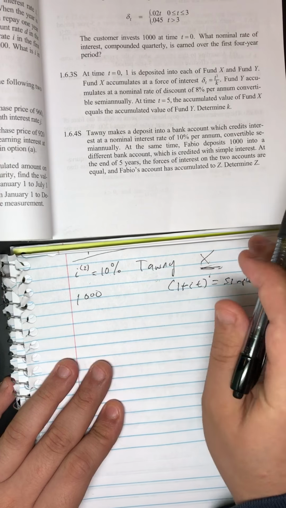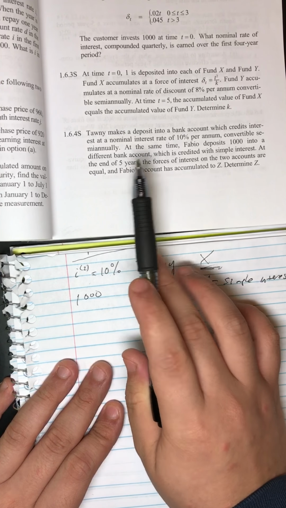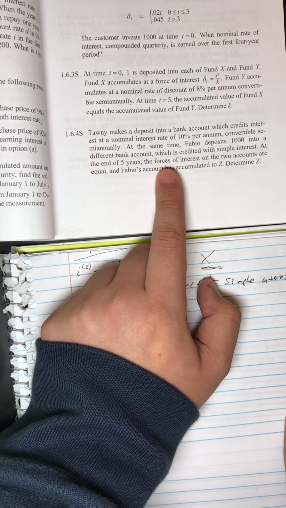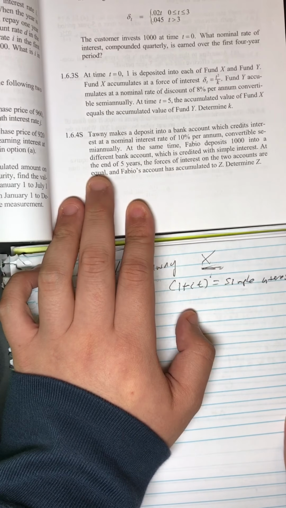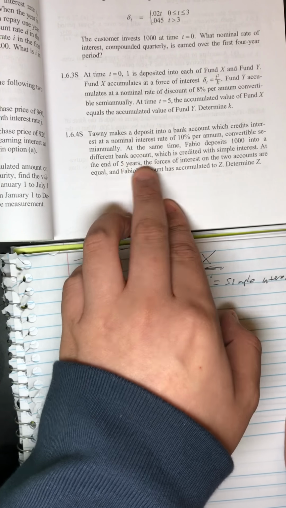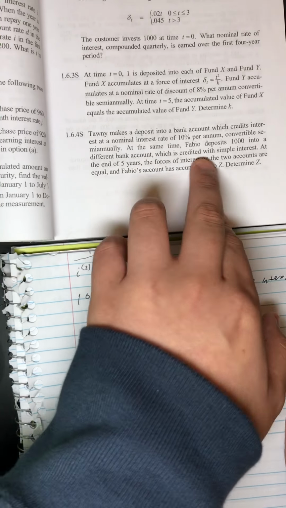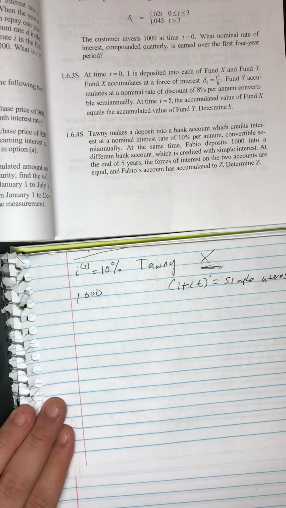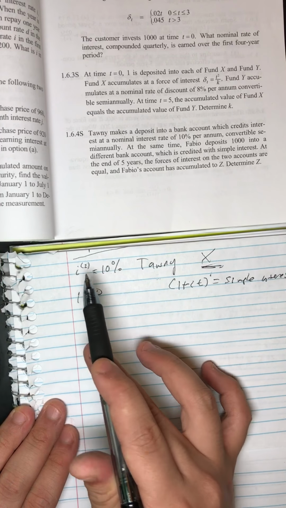Okay, and then this is the important part. At the end of 5 years, the force of interest. So we're going to find the force of interest first, and then we will have to accumulate, so we need to find Fabio's i to plug into simple interest. Okay, so we'll start with Tani first.